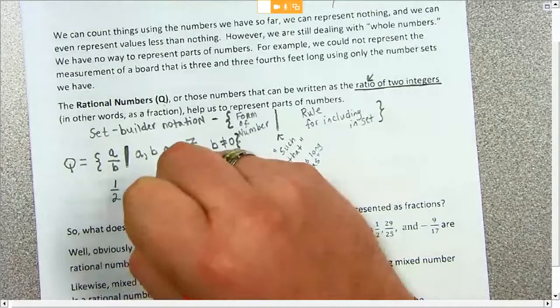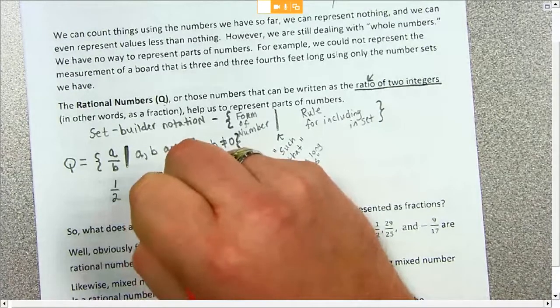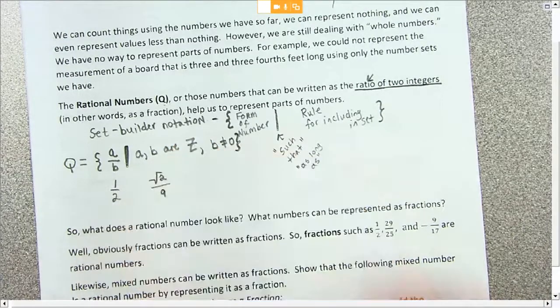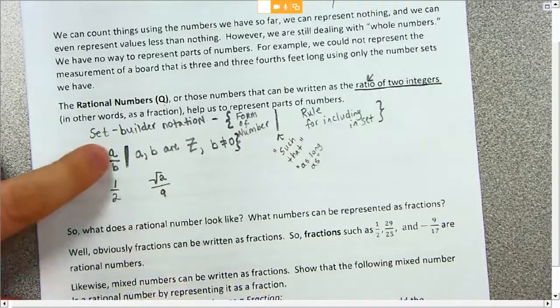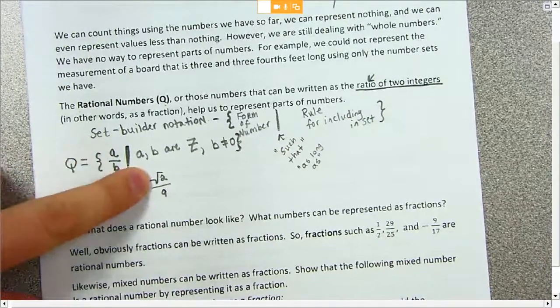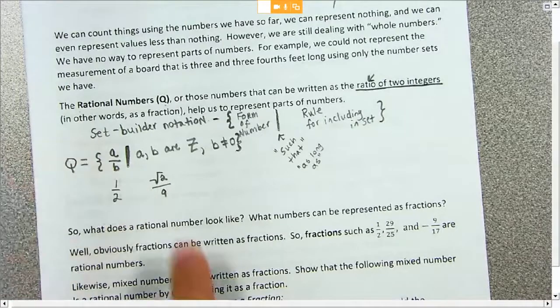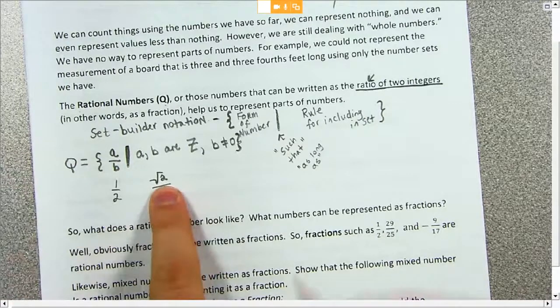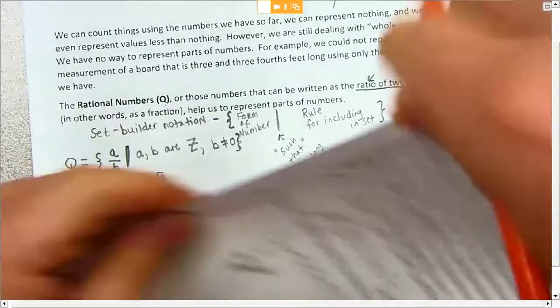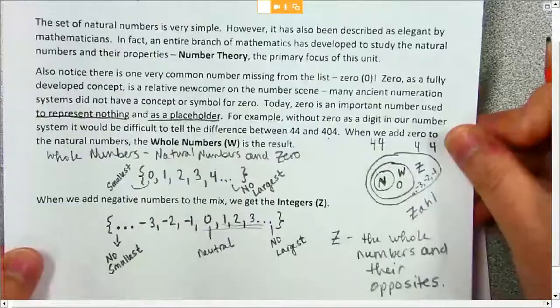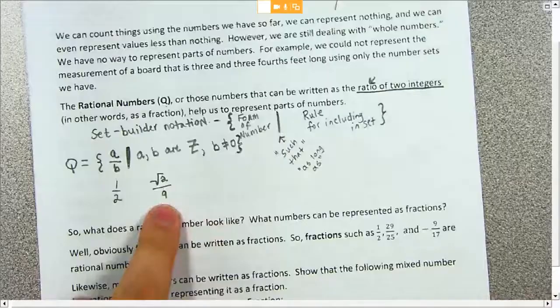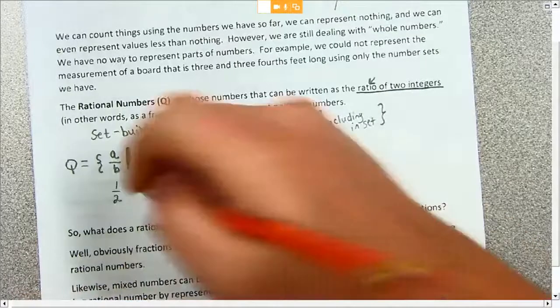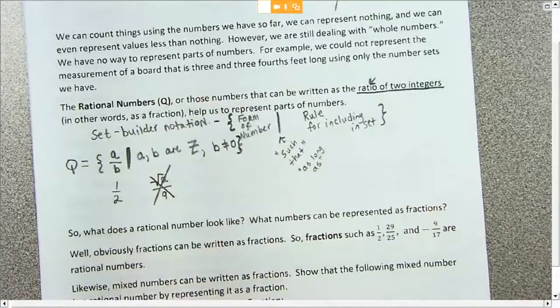What if I have something like this, the square root of 2 over 9? Okay, does this have the form one number over another one? Yeah, it does. But is the square root of 2 an integer? When I looked at integers over here, did I have any kind of square roots in there at all? No. This doesn't match our rule, so this is out. That is not rational. Bad.